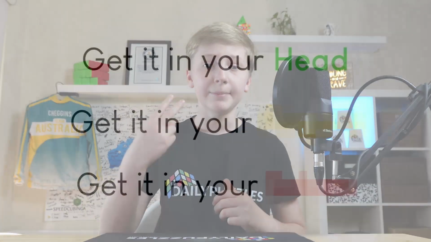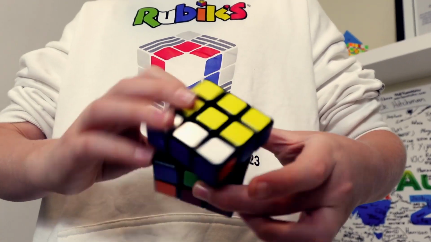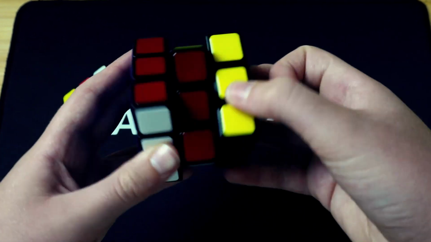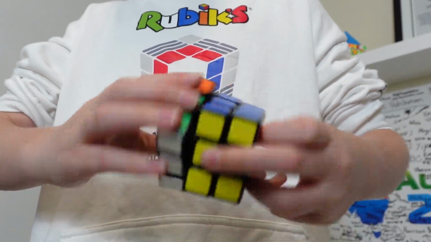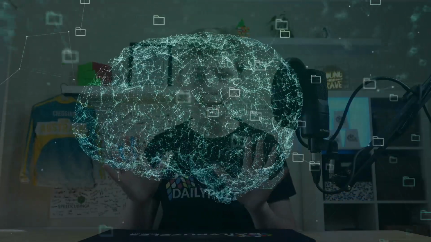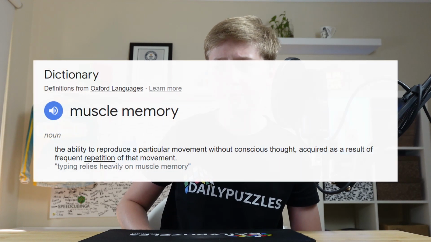And that brings us to step 2, which is to get the algorithms in your fingers. This is actually the most overlooked step, even though it's really important. In order to get faster and more consistent with your algorithms, you have to get them into the muscle memory of your fingers. For those who don't know, muscle memory is the ability to reproduce a frequent movement without conscious thought acquired as a result of frequent repetition of that movement.